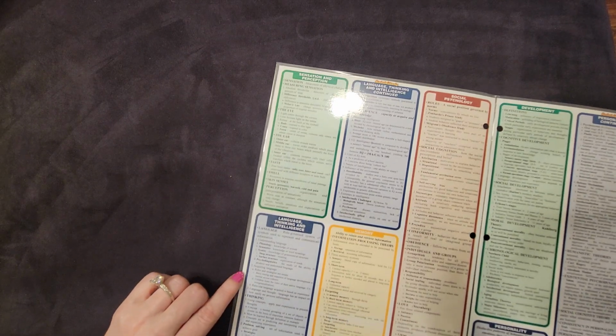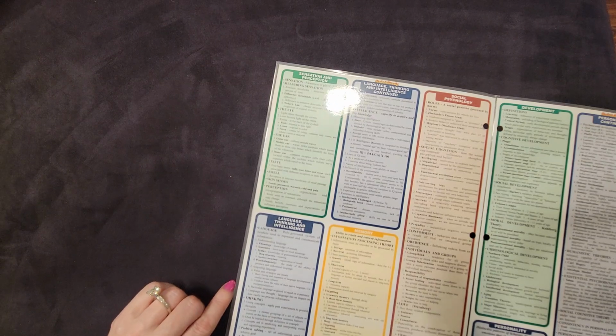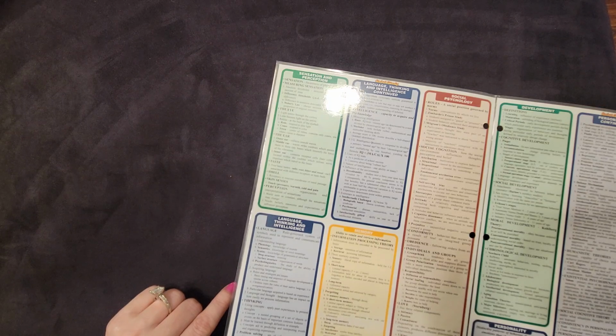Language, thinking, and intelligence. Language, a rule-governed system of symbols used to represent and communicate information. Understanding language. Phonology, knowledge of sounds. Semantics, knowledge of word meanings. Syntax, knowledge of grammatical structure. Deep structure, meaning. Surface structure, organization of words.